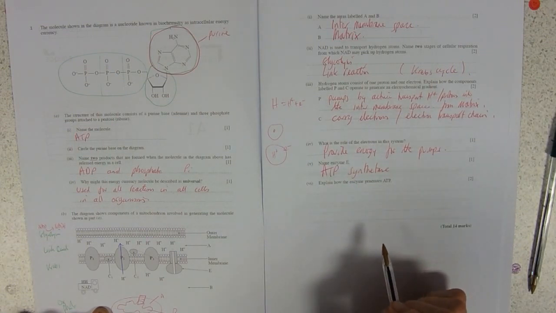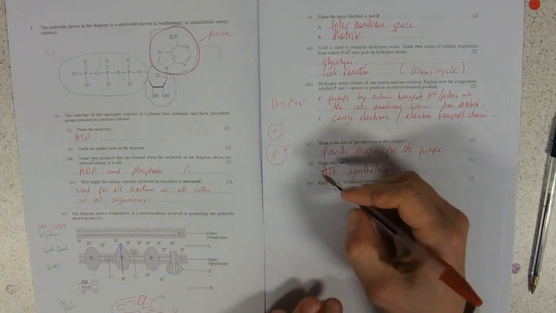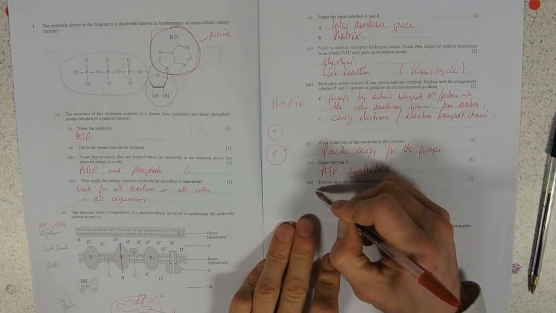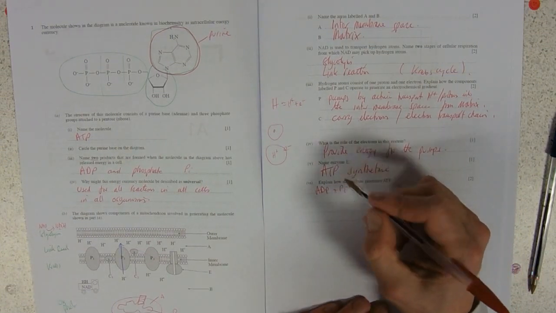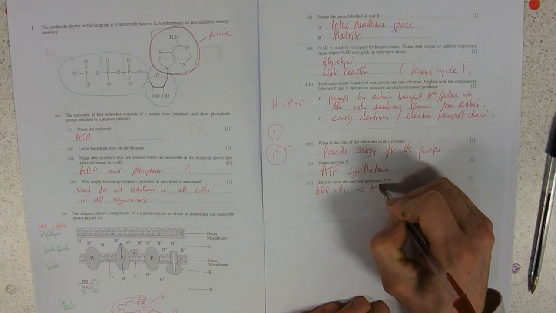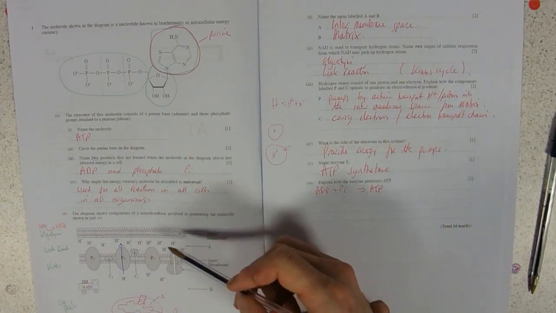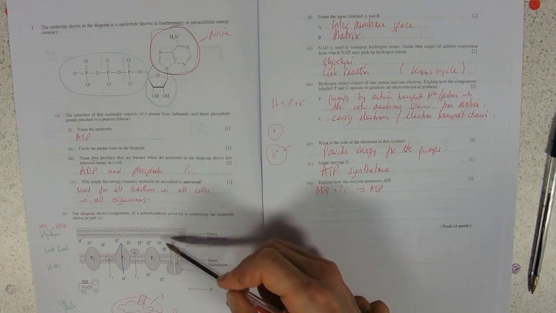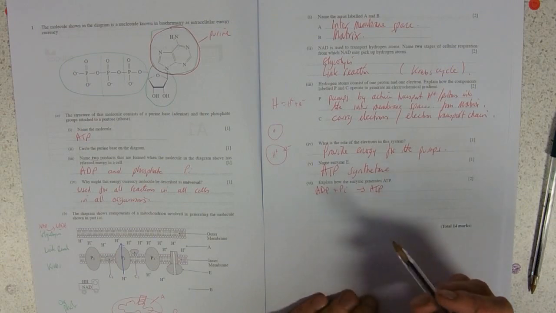Explain how this enzyme generates ATP. Well, what's it going to make it from? ADP plus inorganic phosphate going to ATP. How is it getting the energy to do that? We're going to talk about these protons moving down their concentration gradient.